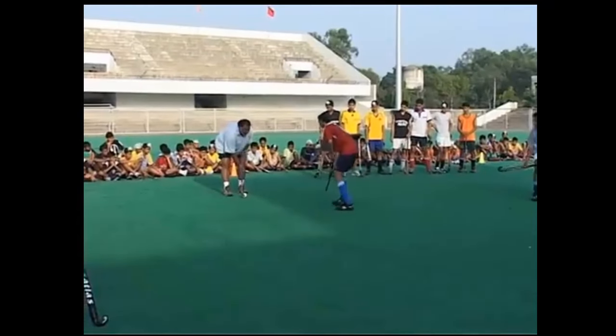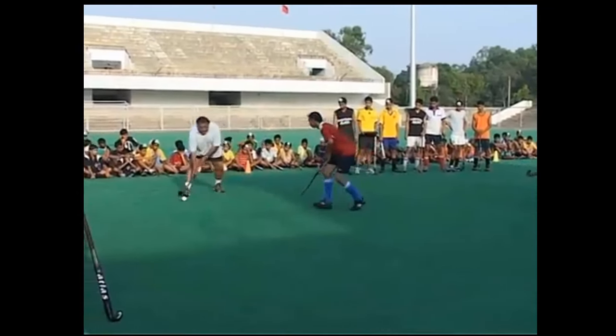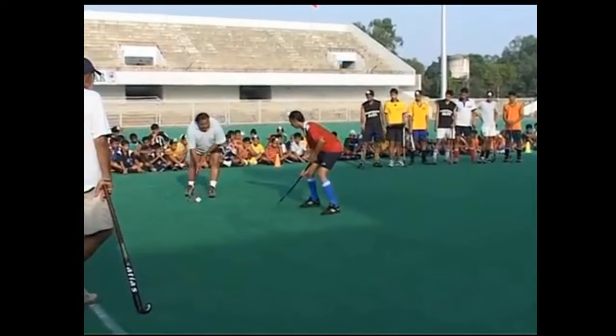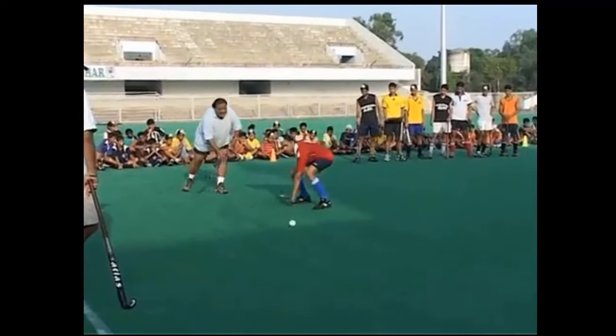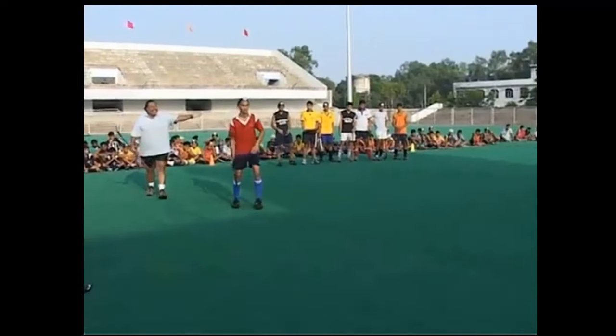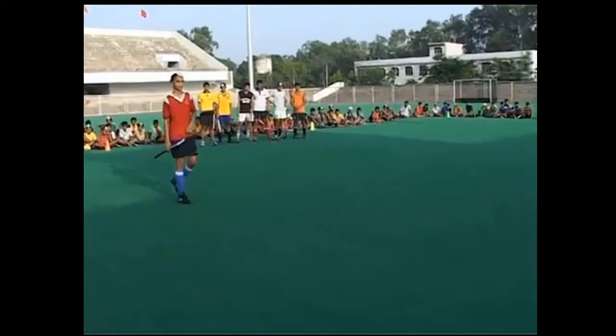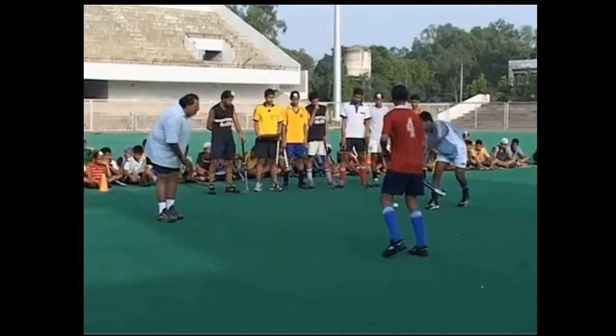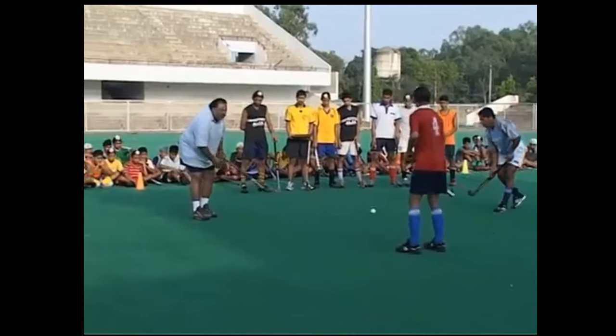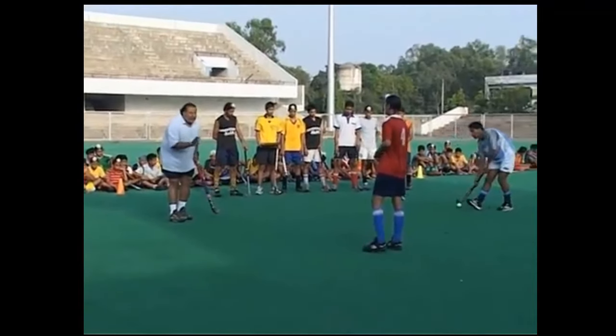Please observe here the footwork. Please observe how the engaging distance is. Where am I keeping him? Look at the right side shuffle. I shuffled him. I'm making him think that I'm going to pass to my left, but I pass it in the open space behind him because he doesn't know what's happening behind him.